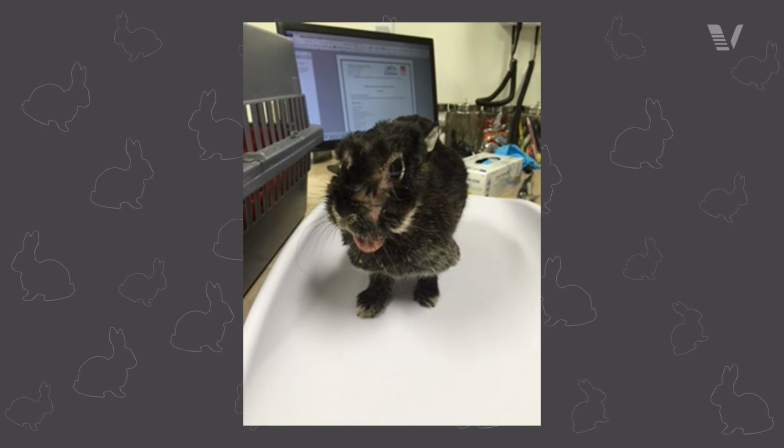So again, bringing the rabbits in every year for examination is definitely something I try to encourage the owners to do. It's way easier if we pick it up very early.